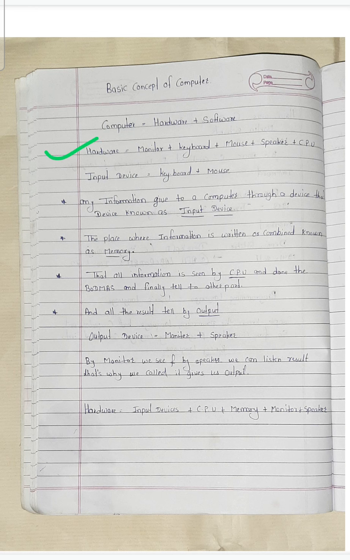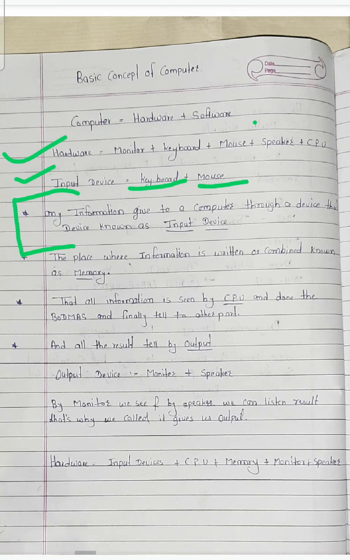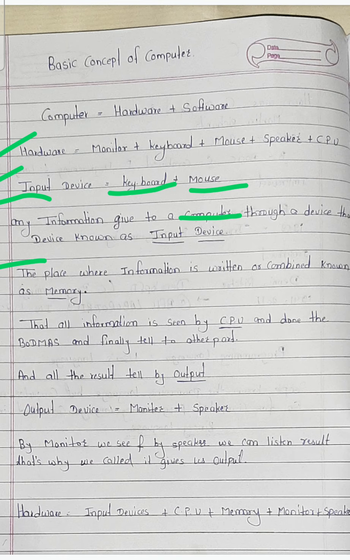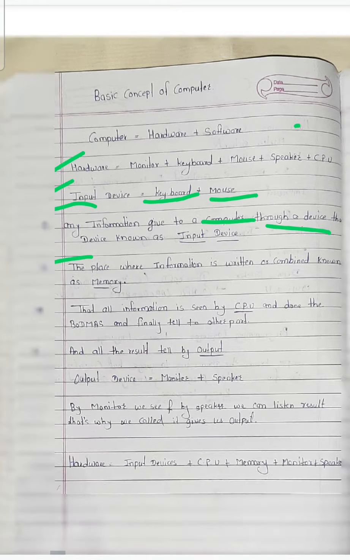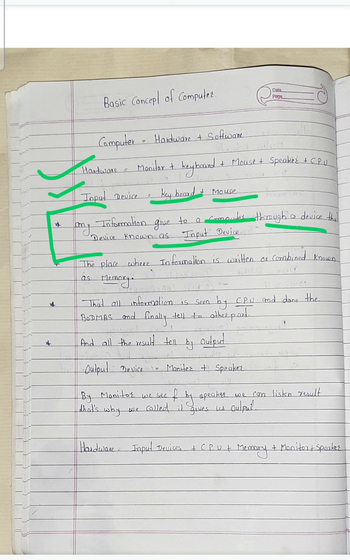You got it, the hardware. So what are input devices? Input devices are nothing but the keyboard and mouse. So what is the definition of an input device? Any information given to the computer through a device, that device is nothing but an input device.